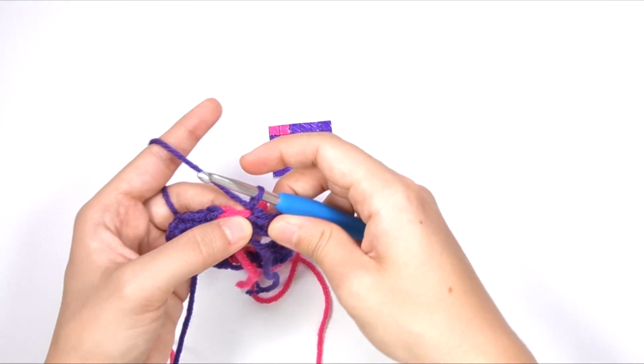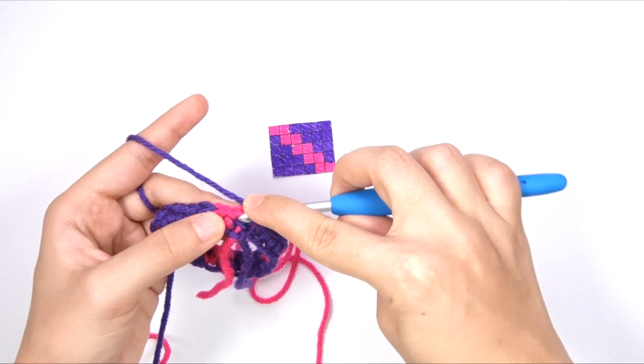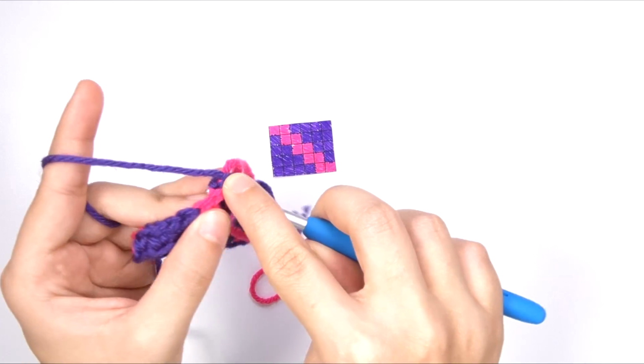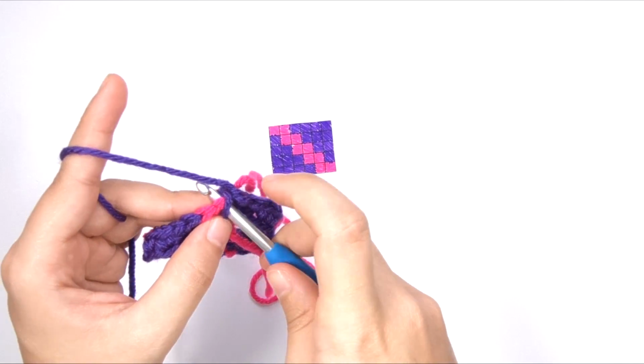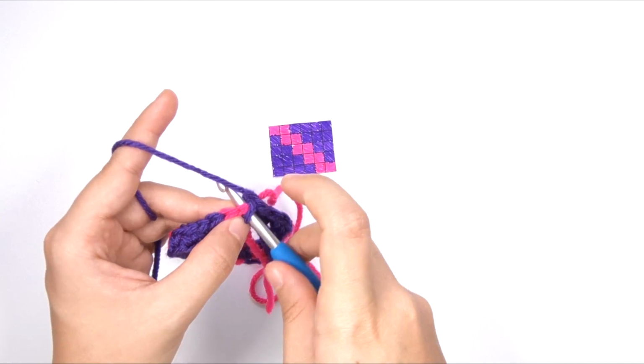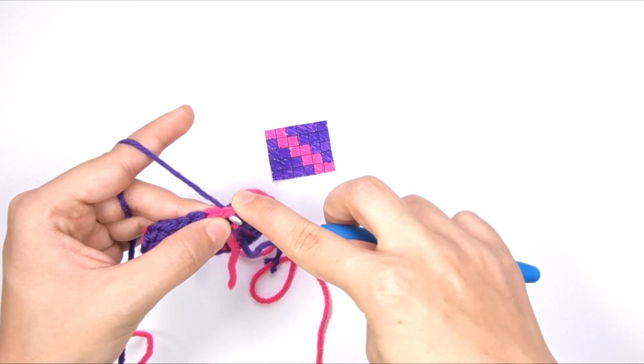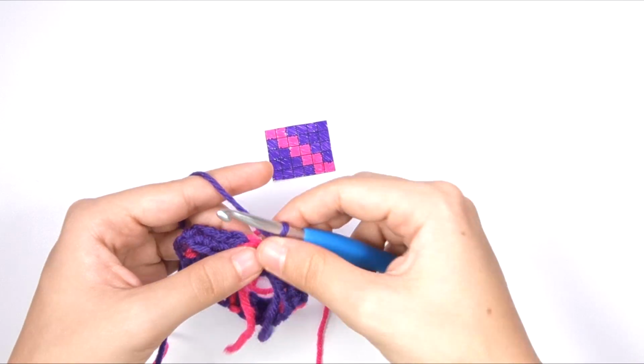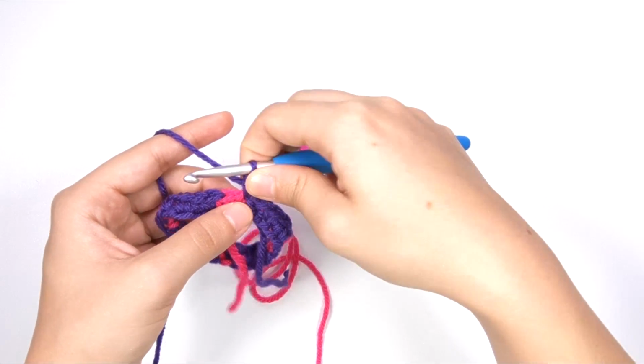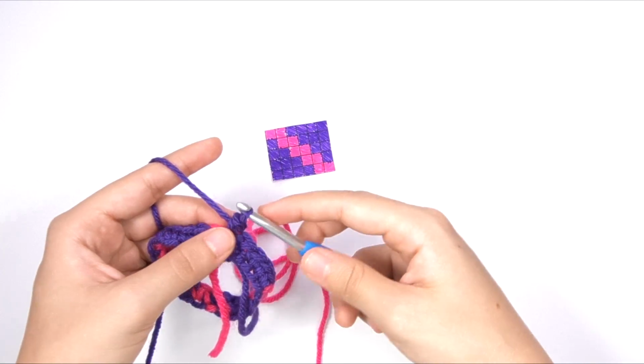So I'm going to stretch my purple loop, and I'm going to insert the hook into the same stitch that we just worked our invisible slip stitch into. It's the first stitch of the round below, which is right there. It's that first pink one. And just single crochet through it regularly. So that is our chainless starting single crochet.